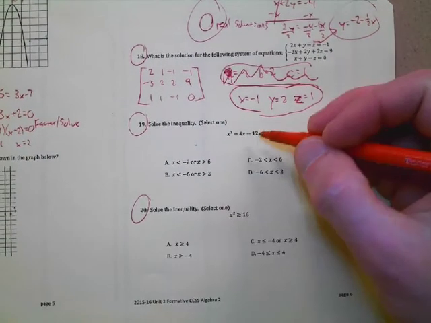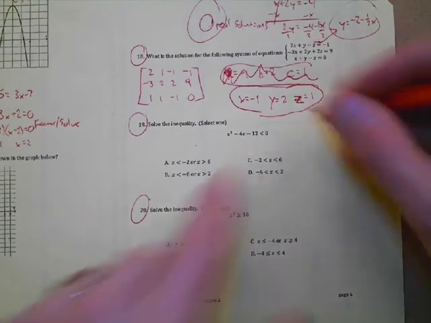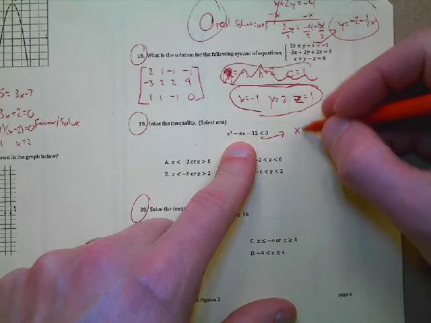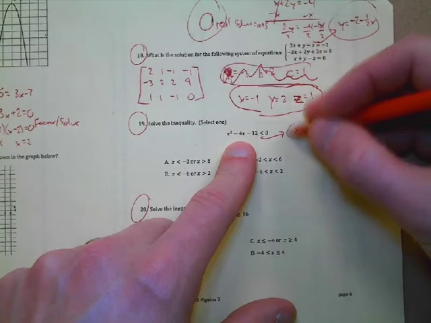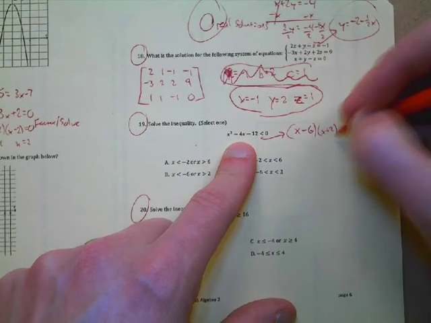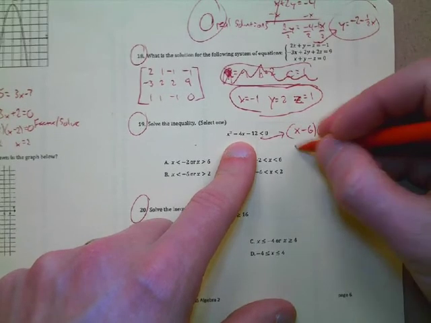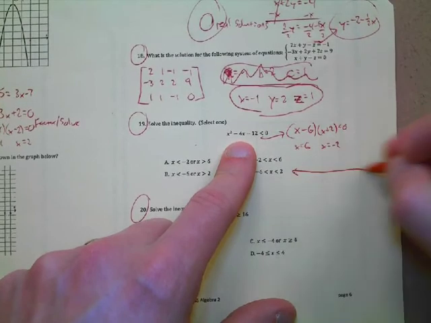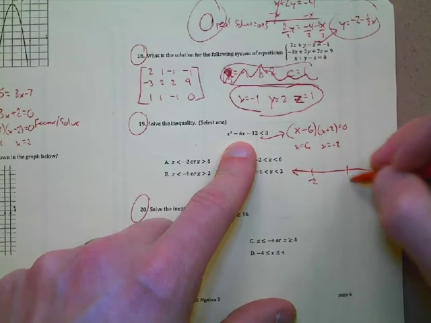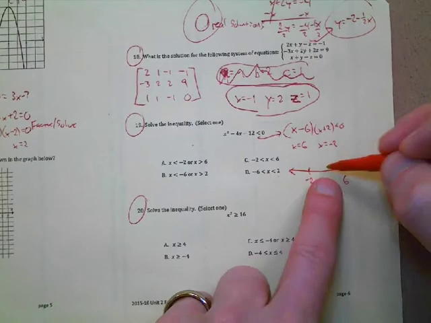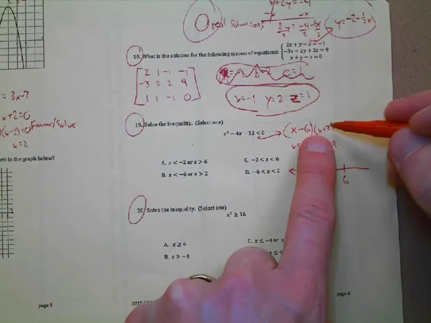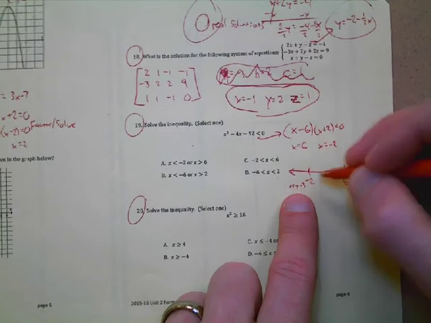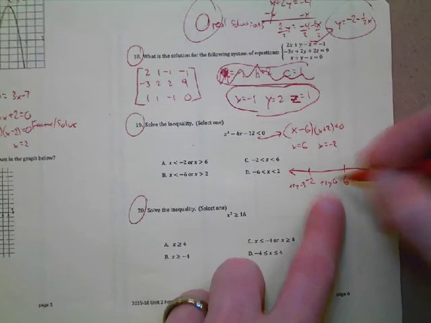All right. Number 19 next asks us to solve the inequality. Select one. So again, we can graph this using our graphing calculators. You can also use factoring here. So this thing does factor. It's x minus 6 and x plus 2 when you factor it. Okay, so that means you get x equals 6 and x equals negative 2. You can then use a number line, put negative 2 on it, and then 6, and then test numbers in each interval back in the original inequality.